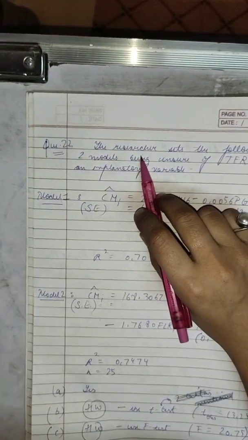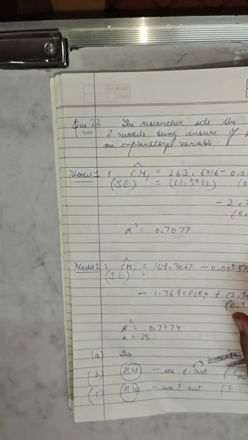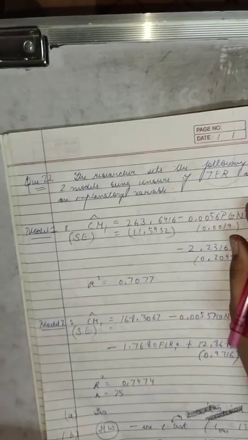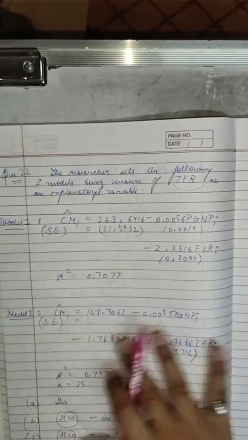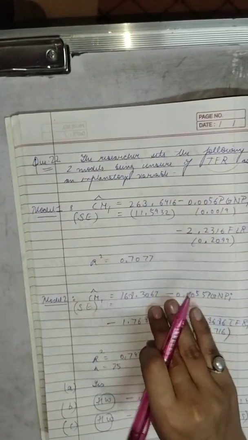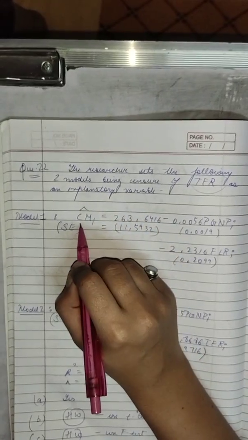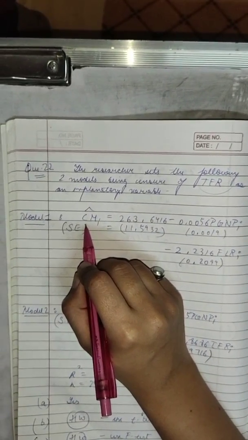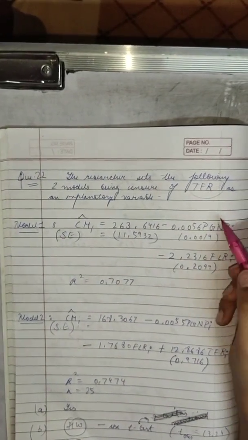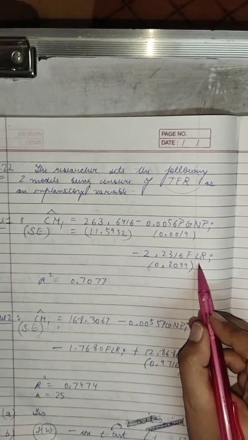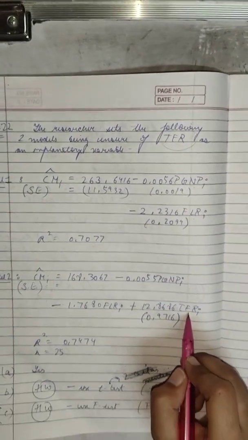Now let's do a question on this. The question is this. The researcher sets the following two models, being unsure of total fertility rate as an explanatory variable. So I'll explain what the model is. The following two models were estimated to study the determinants of child mortality. The dependent variable is child mortality in a country. The explanatory variables thought to be important were PGNP, which is per capita GNP of the country, FLR, which is female literacy rate, and TFR, the total fertility rate.